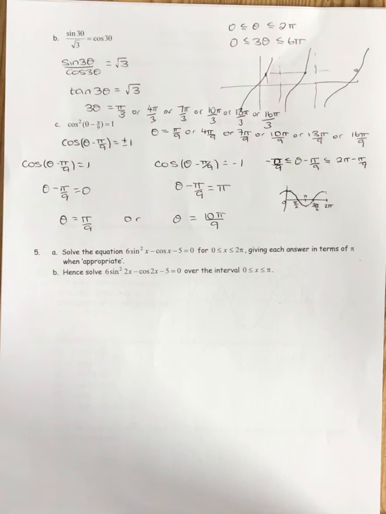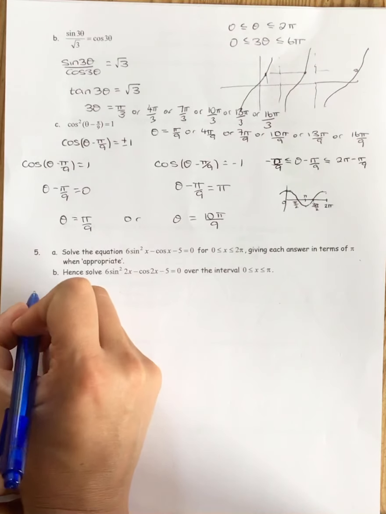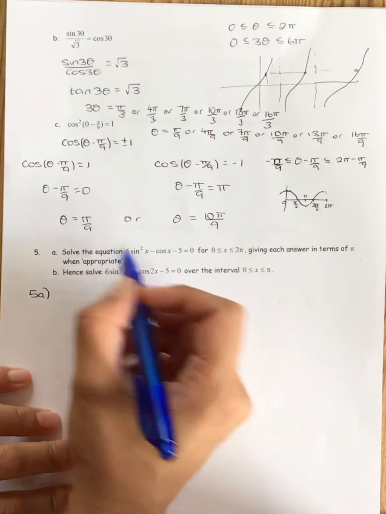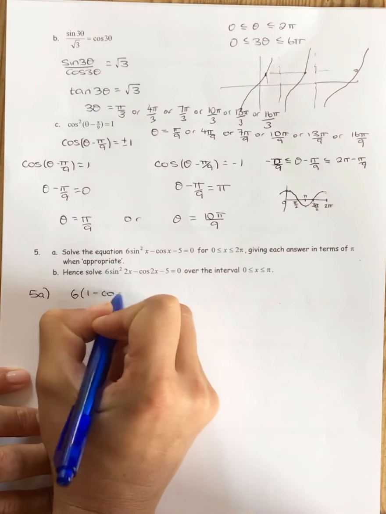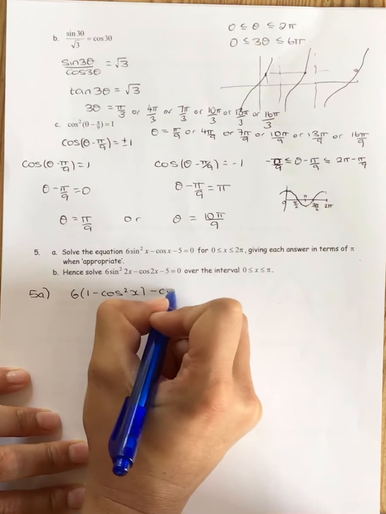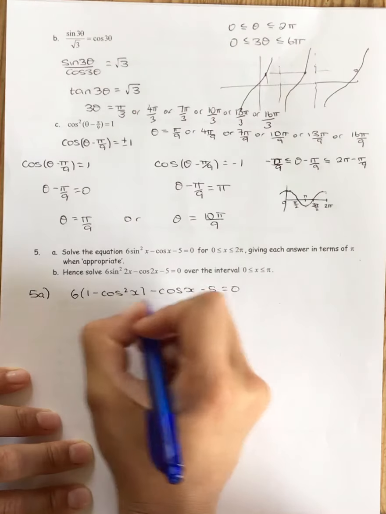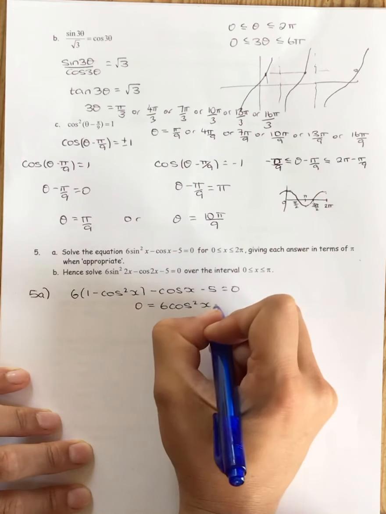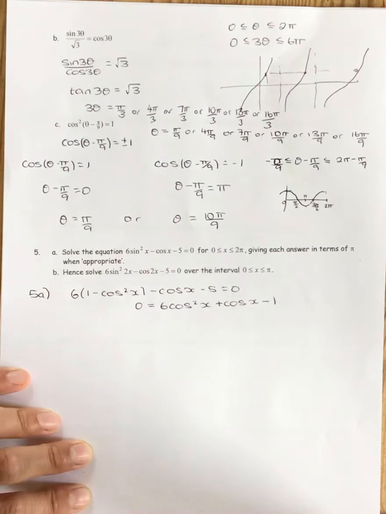And then finally, question 5. This is a quadratic trigonometric equation. So we know how to solve those. We need to start by making sure that they only involve one trigonometric function. So let's replace the sine squared x with 1 minus cos squared x. So now everything is in terms of cos x. And expanding it out is going to give me 6 cos squared x plus cos x minus 1 equals 0.